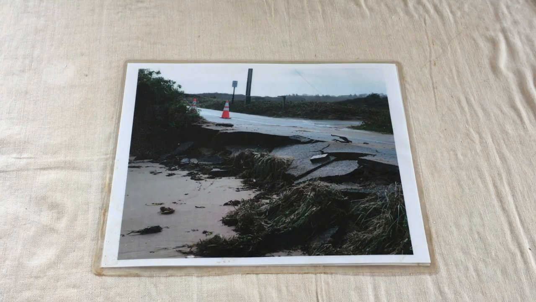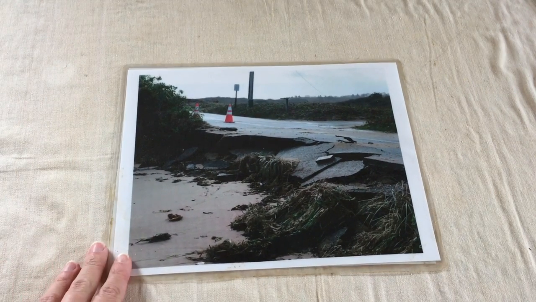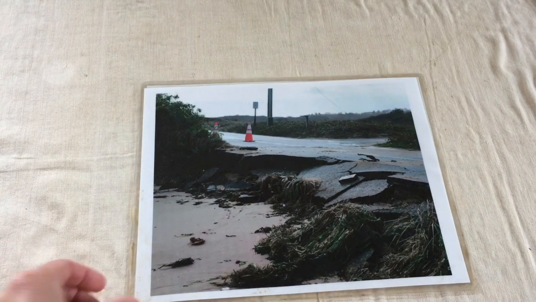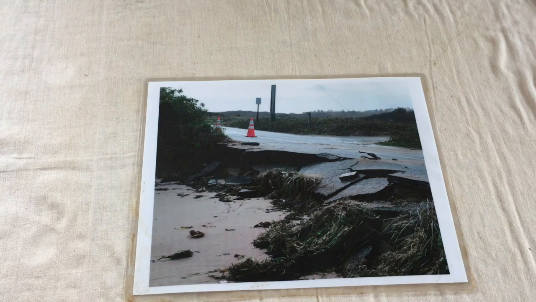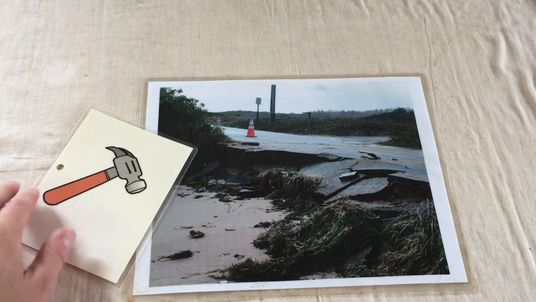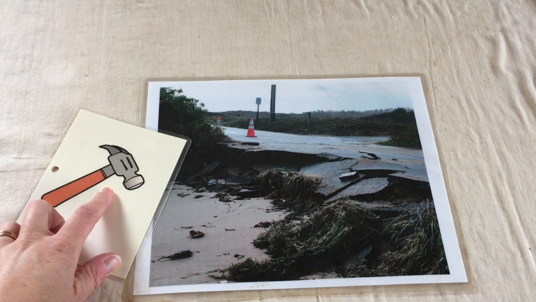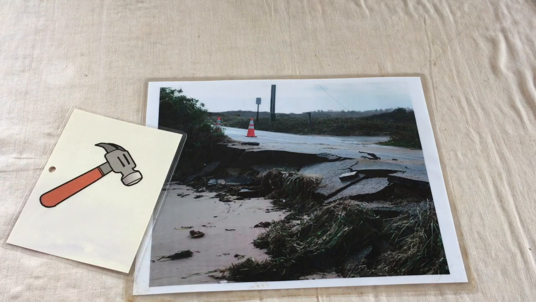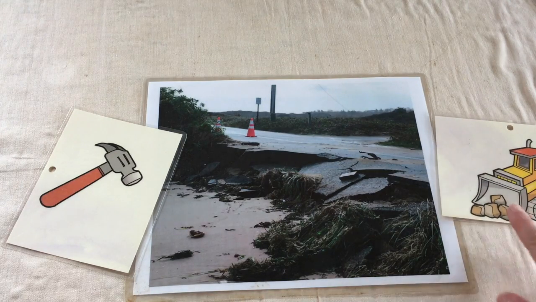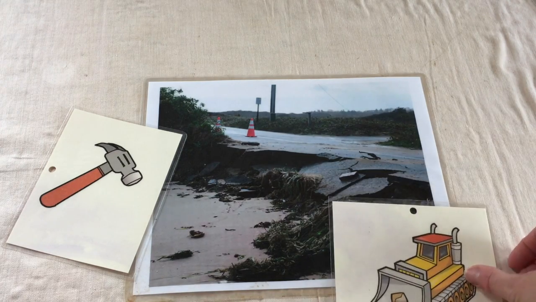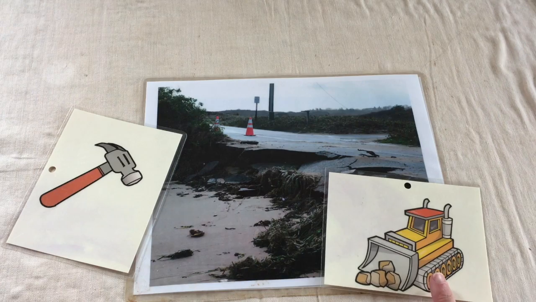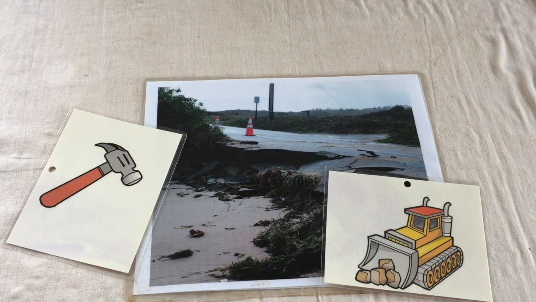Okay, so now let's take a closer look at some real life examples of weathering and erosion. So let's look at this first picture of a road. Obviously something has happened to this road, right? Does it look like something has happened with a hammer? And let's remember, our hammer is our example for weathering. Or does it look like something has happened with a bulldozer? And do you remember what word do we think of with bulldozer? That word is erosion.